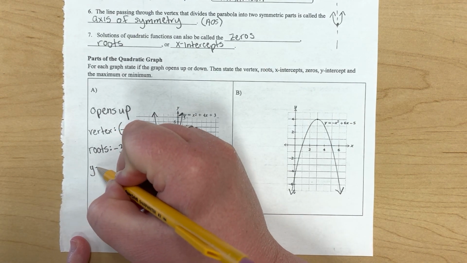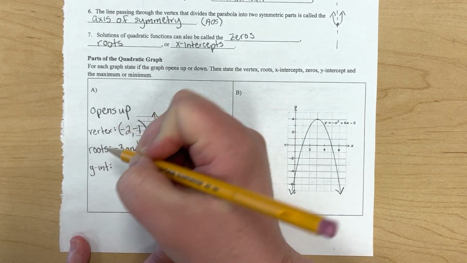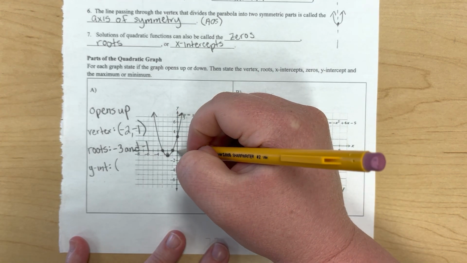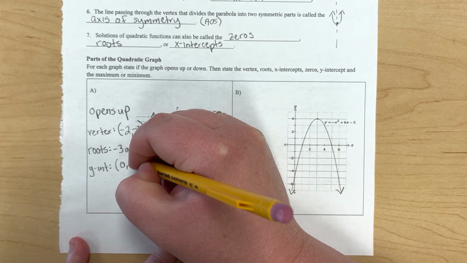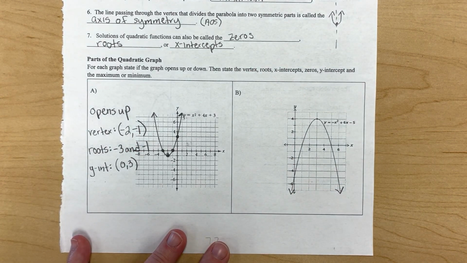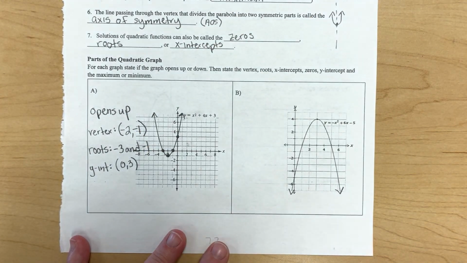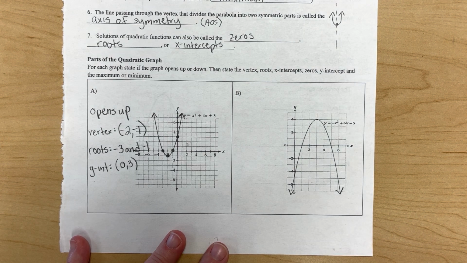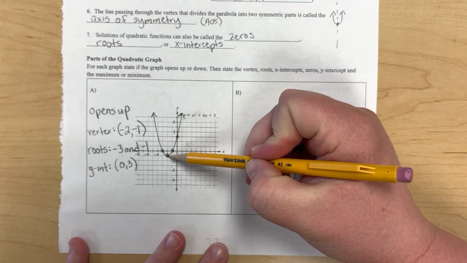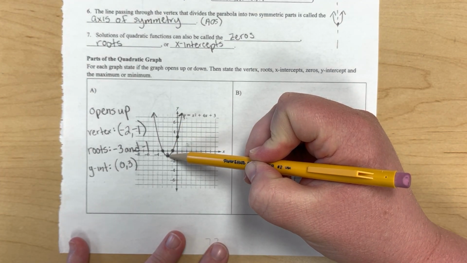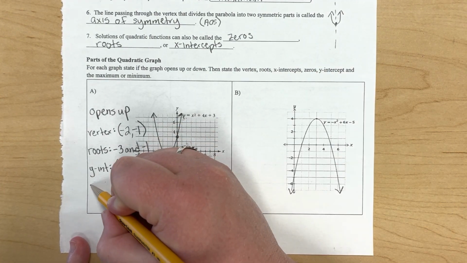So the y-intercept, I'm going to write this one as an ordered pair. That is 0, 3. You could also write your roots as ordered pairs. It would be -3, 0, and -1, 0. I will take either way. And then lastly, we need to state if the vertex is a max or a min. Well, my vertex is a low point on this graph. That means it's a minimum.